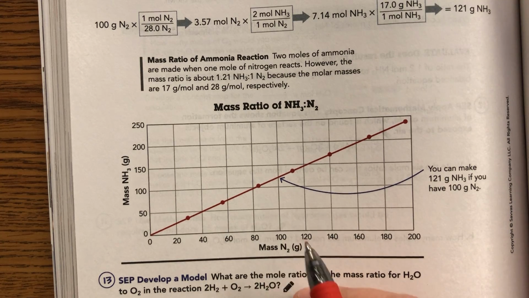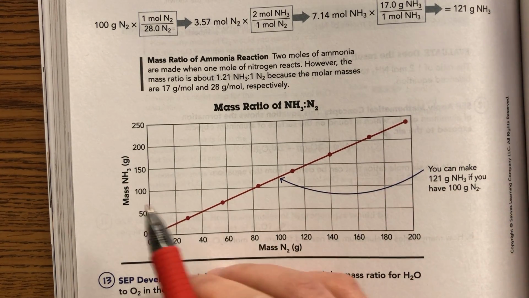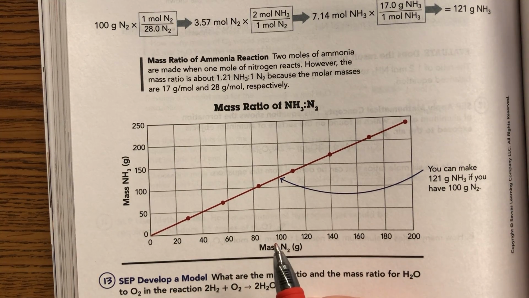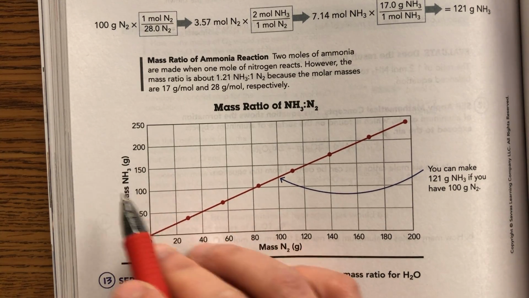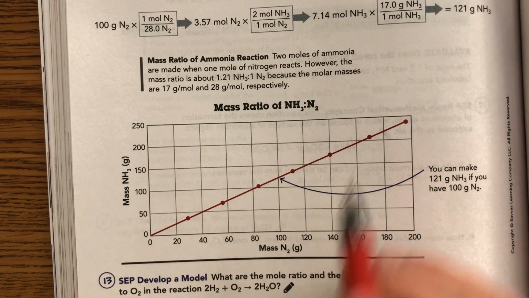If you notice, to make this much ammonia, 121 grams on this graph, you need 100 grams of nitrogen. So we're just looking at that ratio: if you have this much reactant, how much product are you going to make? Or if you want this much product, how much reactant do we need? It's just describing that relationship.